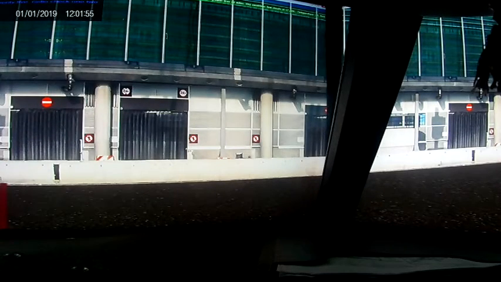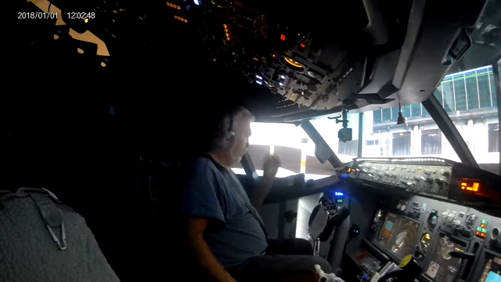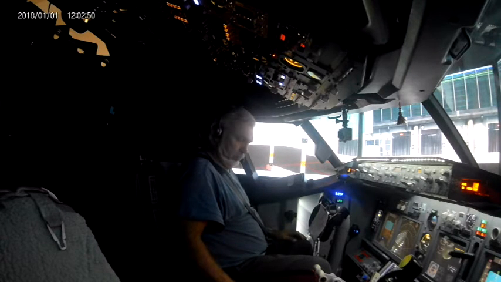Boise Air Terminal. Information Hotel 171 Zulu. Visibility 50. Temperature 25.6. Winds 9 degrees 4 knots. Altimeter 2986. Departures using runway 10 left. Arrivals using runway 10 right. You have Information Hotel.